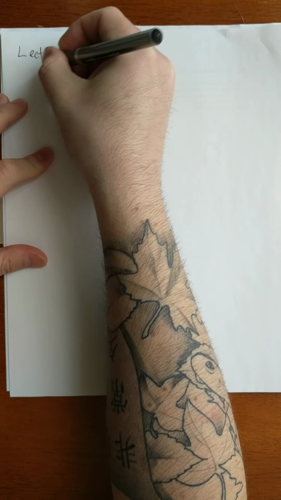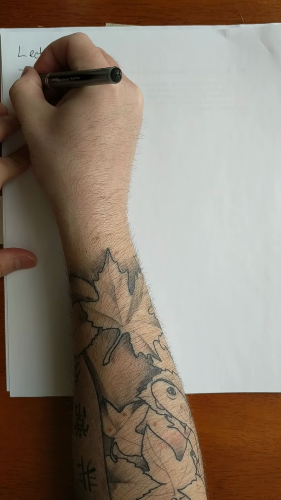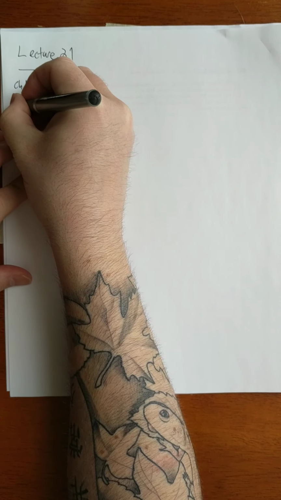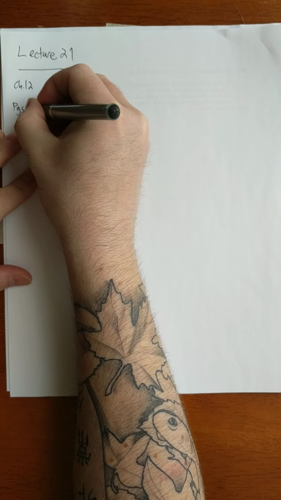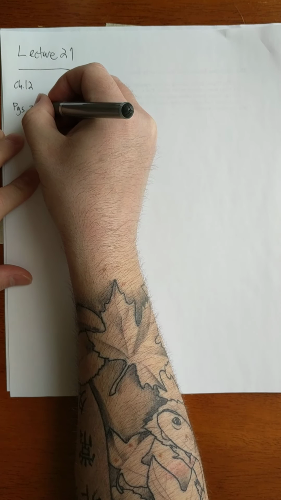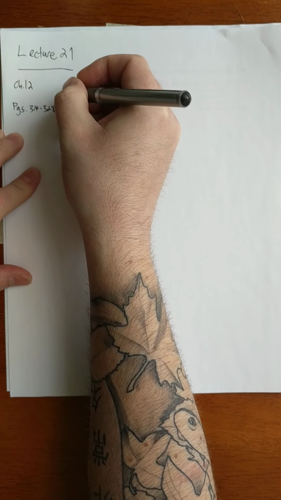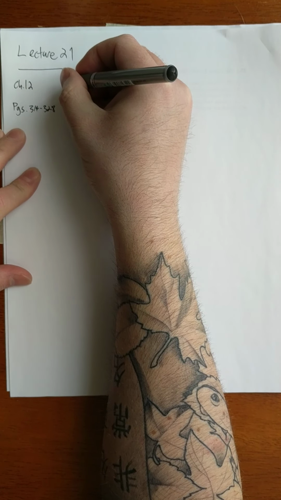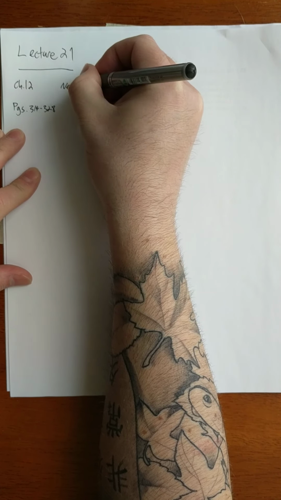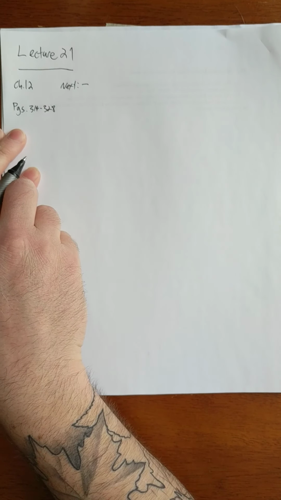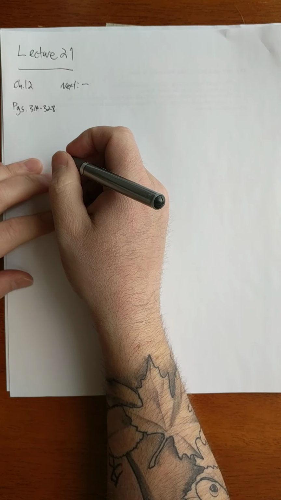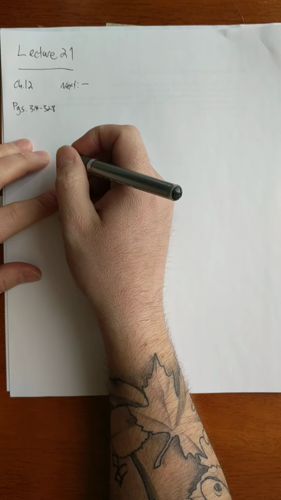Today is lecture number 21. Still we are on chapter 12. We're going to go over stuff today that's on pages 314 to 328 in the text. For next class, there's no reading because the stuff I'm going to talk about next class is not in the book, so it'll be really important to pay attention to that lecture and get all the information from it.